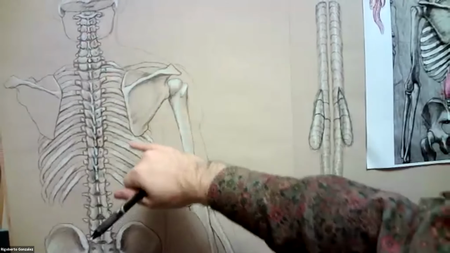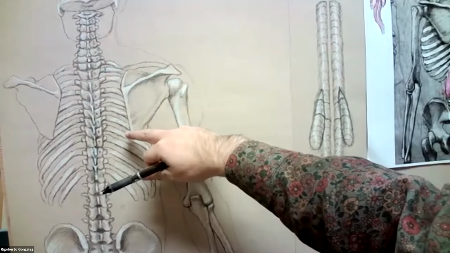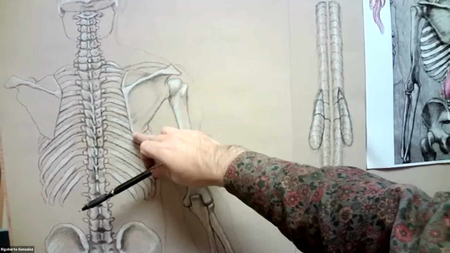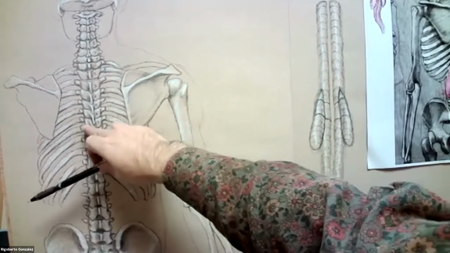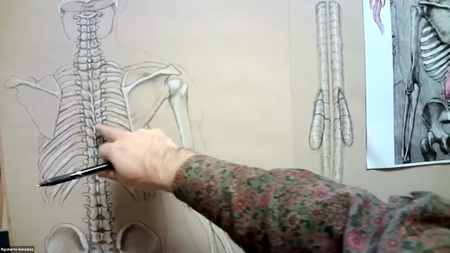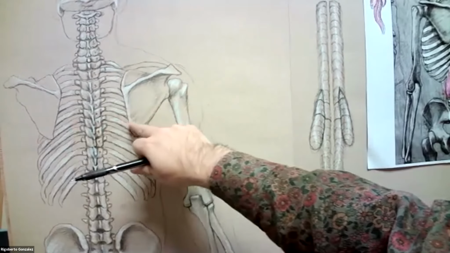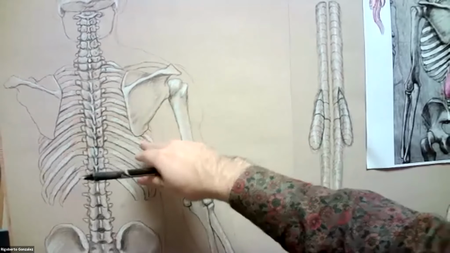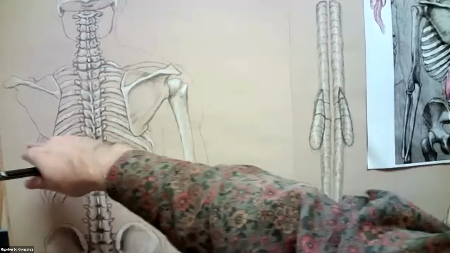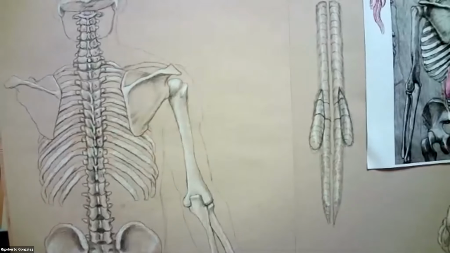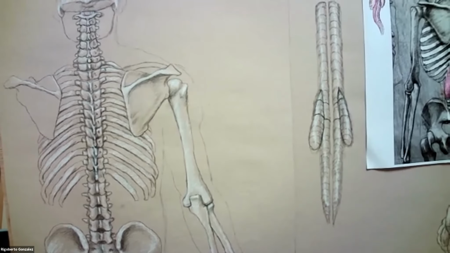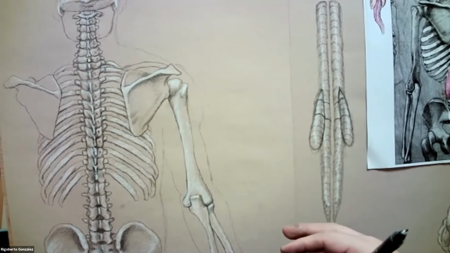Then the second head measurement falls along the seventh thoracic vertebrae here, which kind of lines up with the bottom of the scapula. So you just want to make sure that you've got those measurements on there. So you can see how the proportions are going to start to relate and help you place the anatomy.